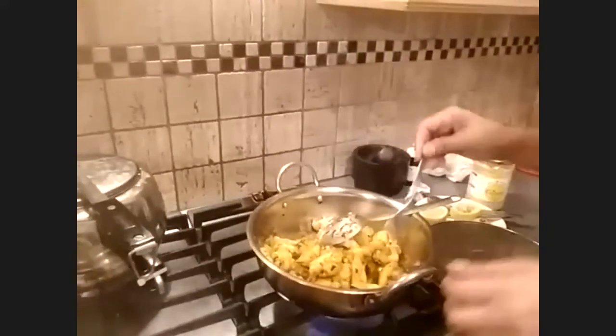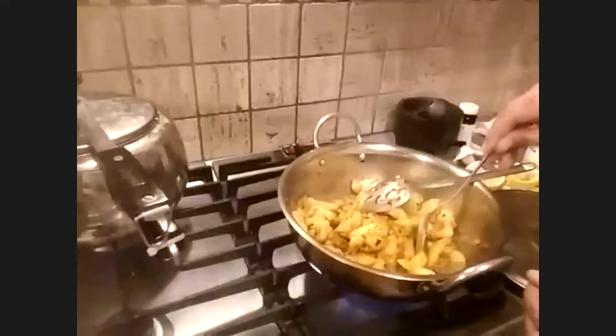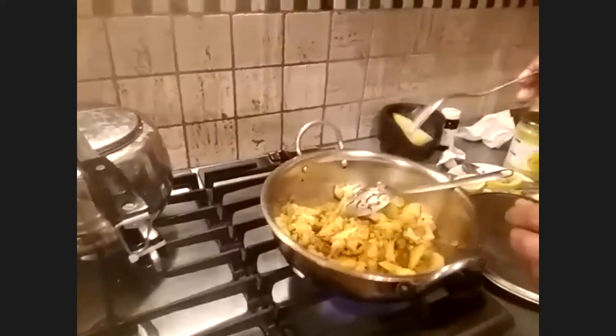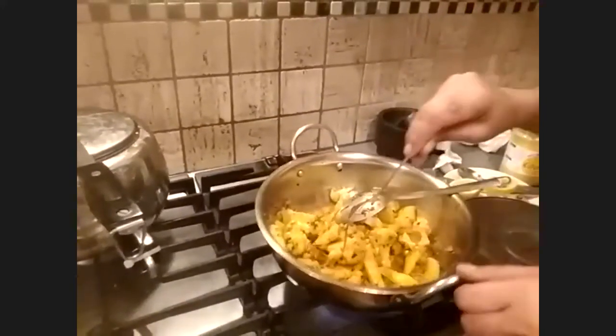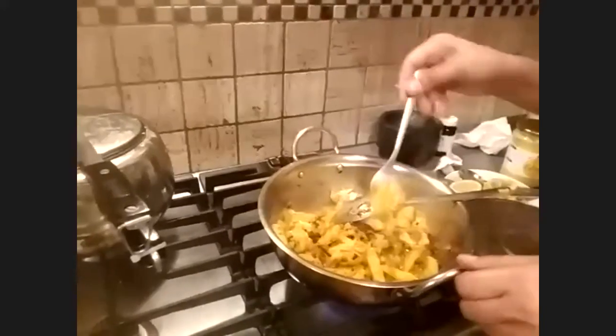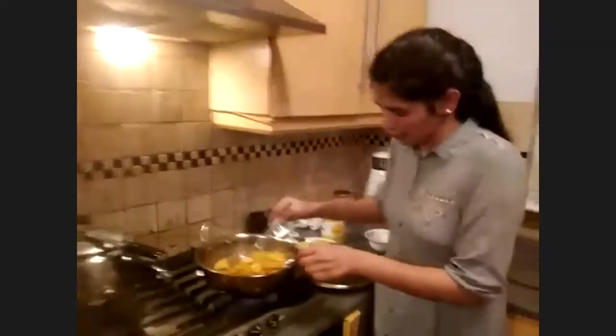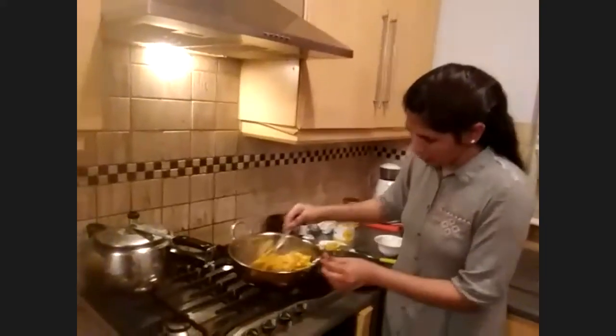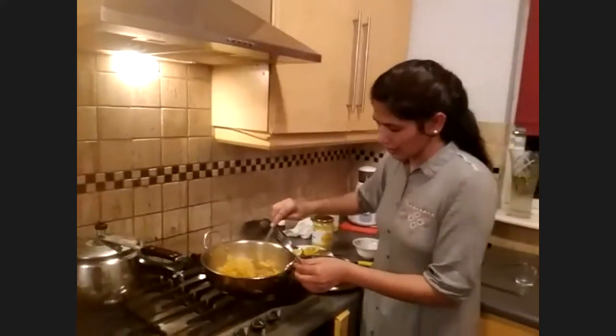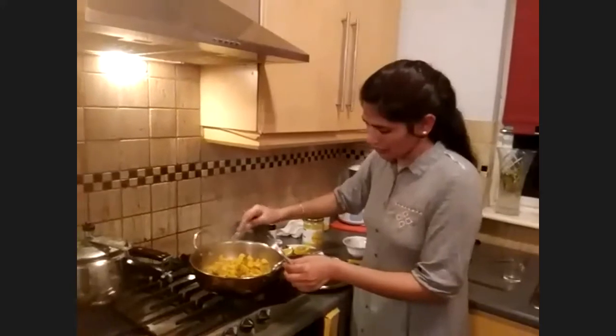So maybe camera a bit closer. See, if I put my fork here into one of the potato, it is almost done. Just need another maybe 2-3 minutes, and my cauliflower is also done. So that's the way I would like. Just because there is a bit of moisture, I can take off the lid and let it cook on the low to medium heat for another few minutes, and then I'll put the lid on, and then it's ready to eat.